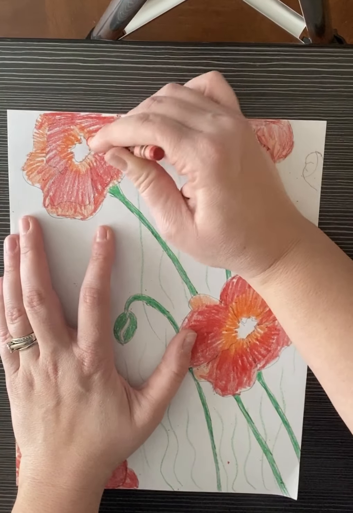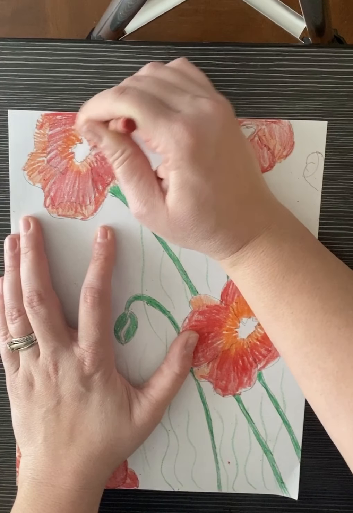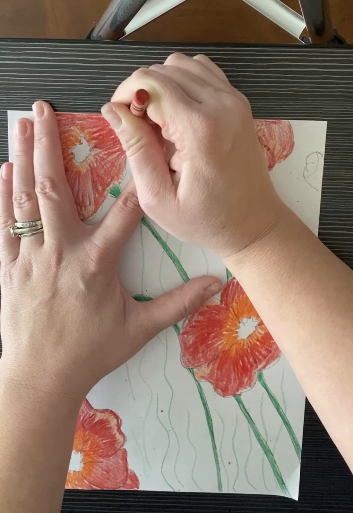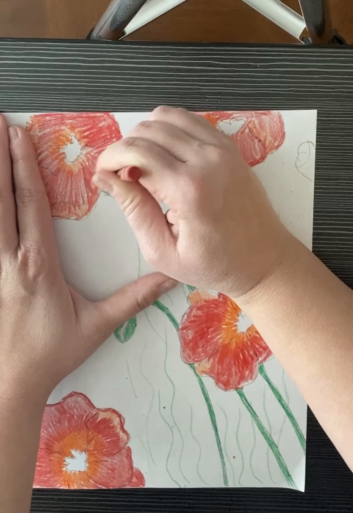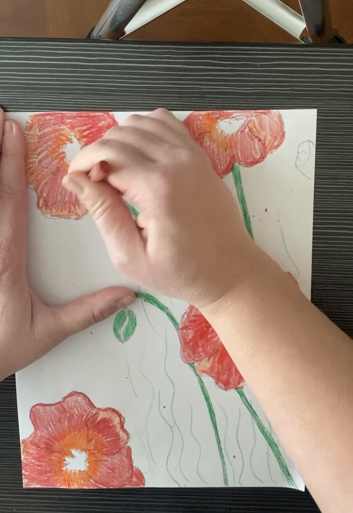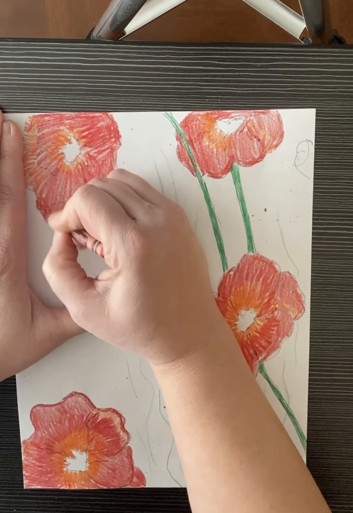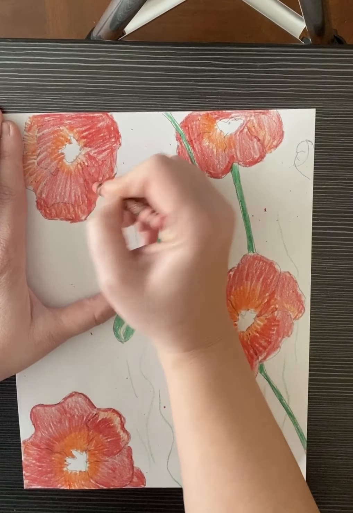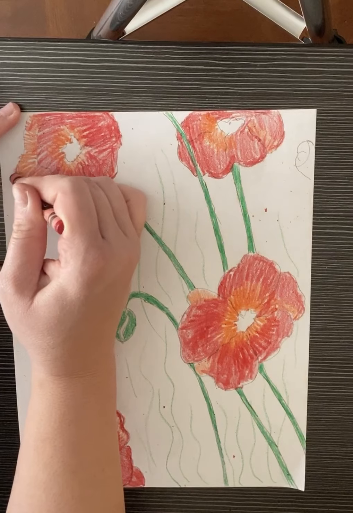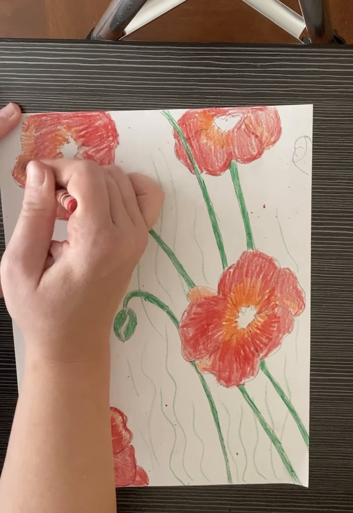I'm gonna go back through this one. I have quite a bit of white in this guy. Go over my orange right here.